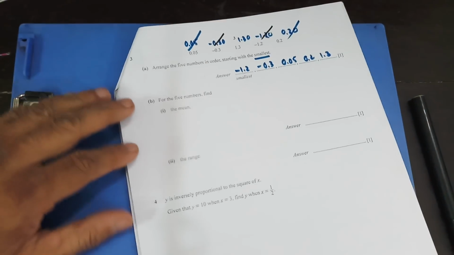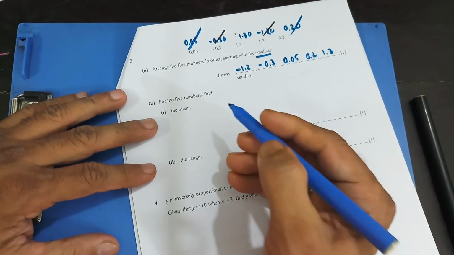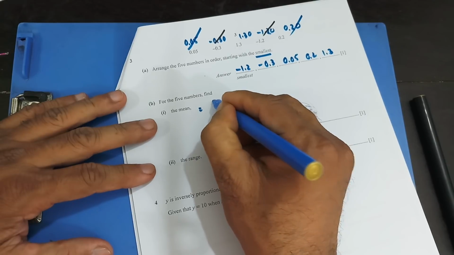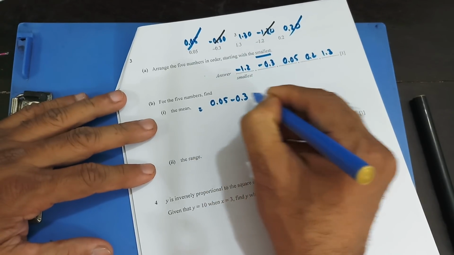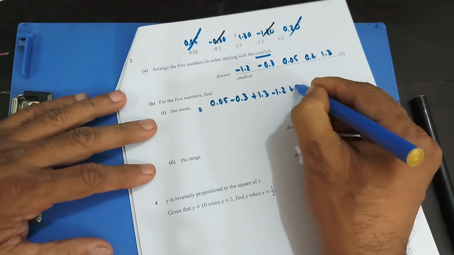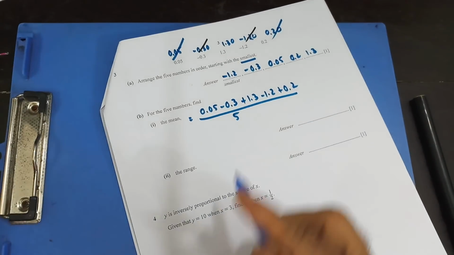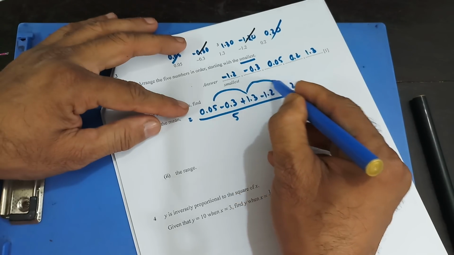Okay, so that's that. Now for the 5 numbers, find the mean, and we know for the mean, we add all the numbers and divide by 5. So it's going to be 0.05, then minus 0.3 plus 1.3 minus 1.2 plus 0.2, divided by 5. Now I can add all those positive numbers, this and this.